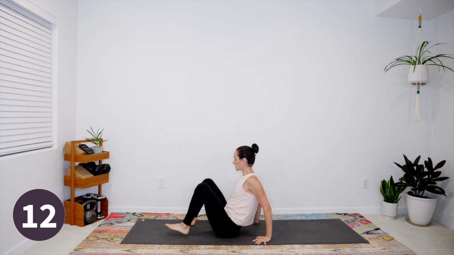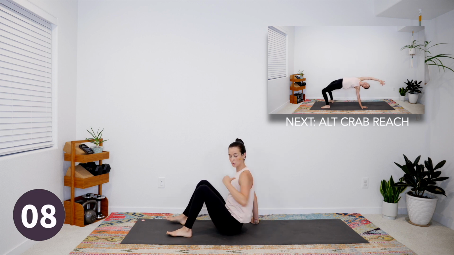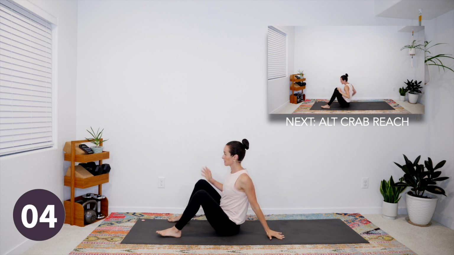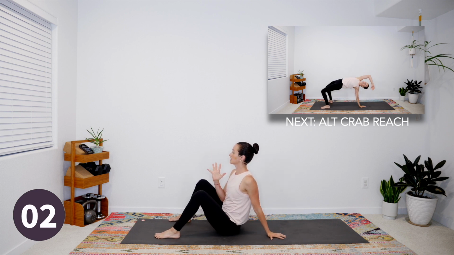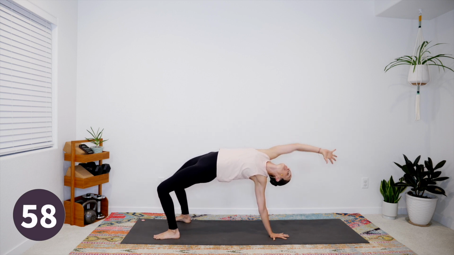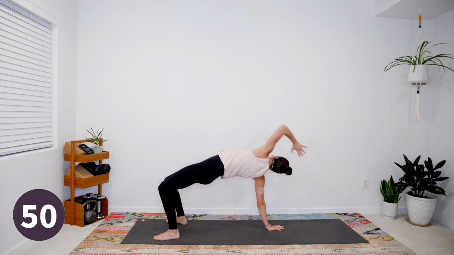So you're going to come into an upward tabletop position. We're going to take the fingertips to face behind you. So you have full external rotation in the shoulder, fingertips facing the back. Bring one hand to chest. And then as you exhale, lift up and toward the opposite side. So you're sort of a back bend with that slight rotation. Switch sides, lift up and over.